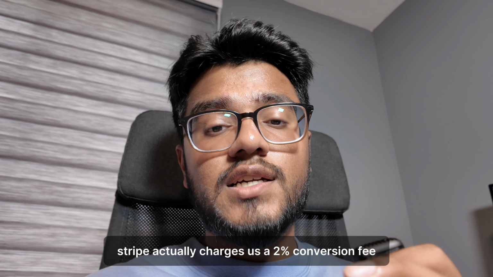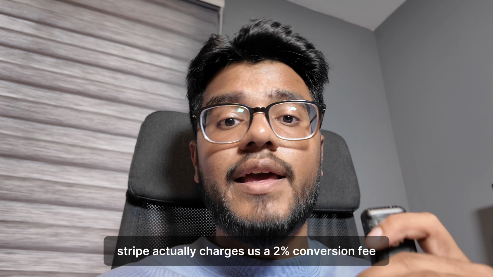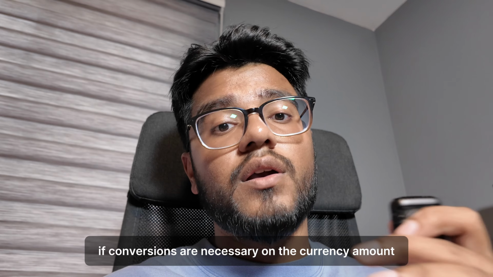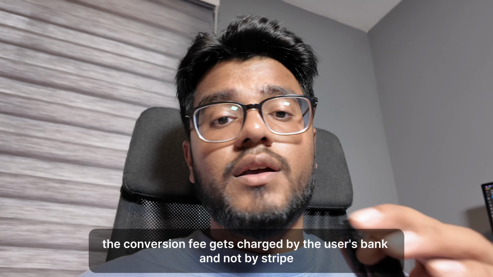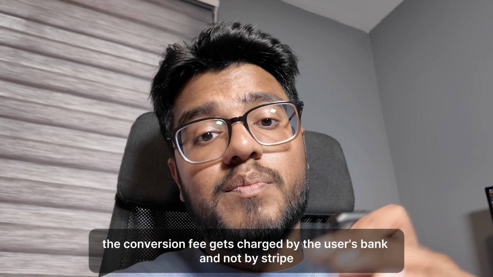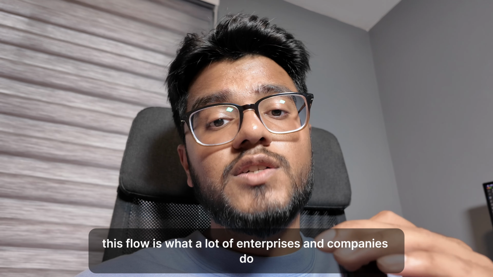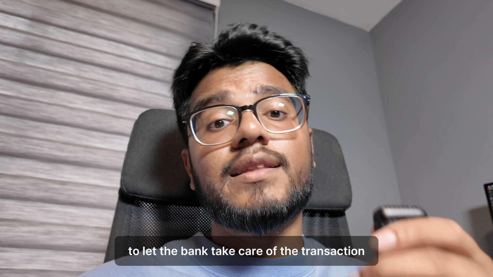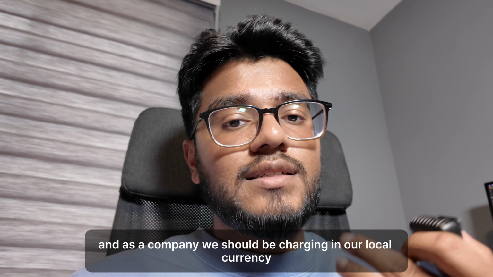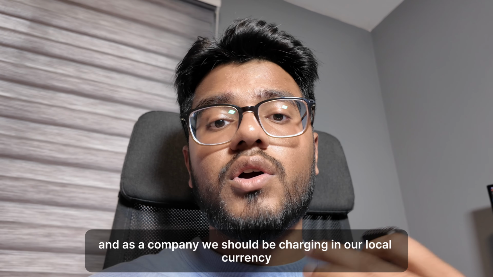Stripe actually charges us a 2% conversion fee if conversions are necessary on the currency amount. For that reason, by charging strictly in Canadian, the conversion fee gets charged by the user's bank and not by Stripe. This flow is what a lot of enterprises and companies do because it simply makes more sense to let the bank take care of the transaction, and as a company, we should be charging in our local currency.